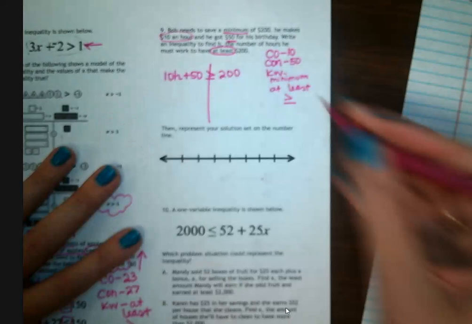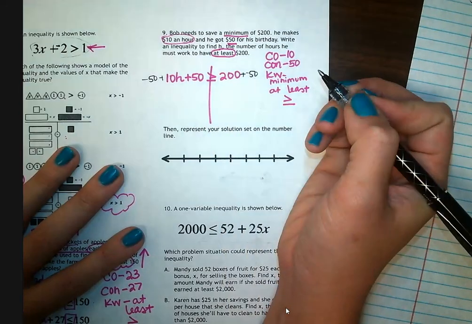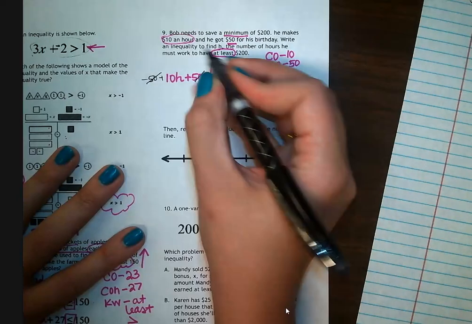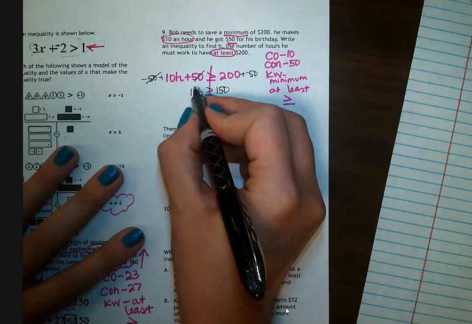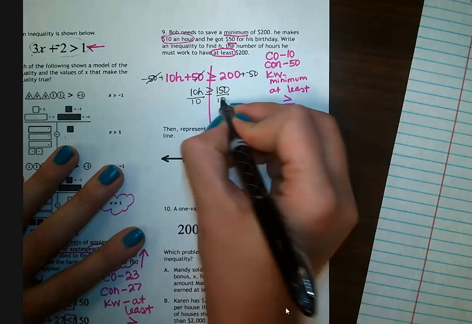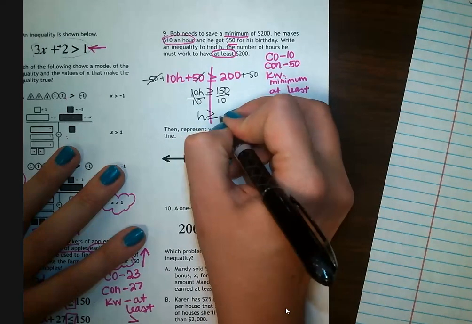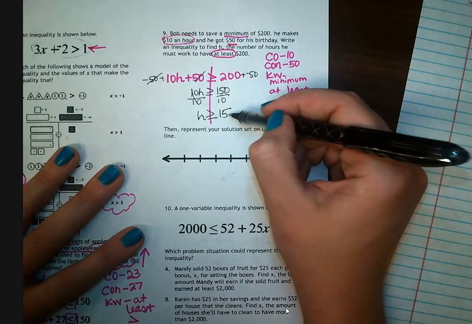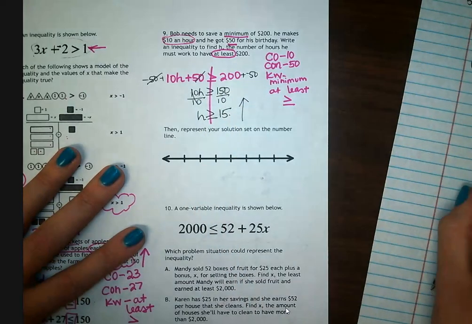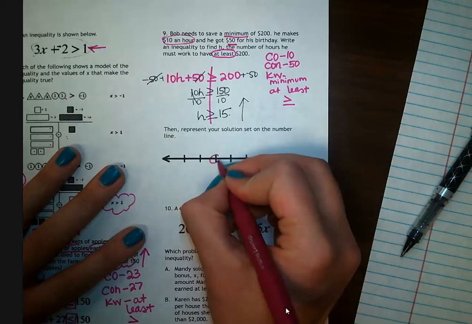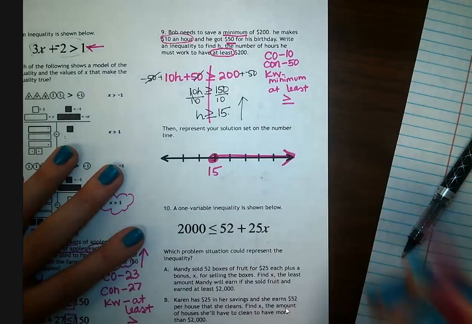Awesome. So to get rid of your constant, we add the opposite. I got 10H over here, greater than or equal to 150. To get rid of a multiply by 10, I divide by 10. So we got H is greater than or equal to 15. So that means he has to work 15 hours or more. I did not multiply or divide by a negative, so my sign does not flip. Let's say this is 15. There's going to be a closed circle, and greater than or equal to shades to the right.